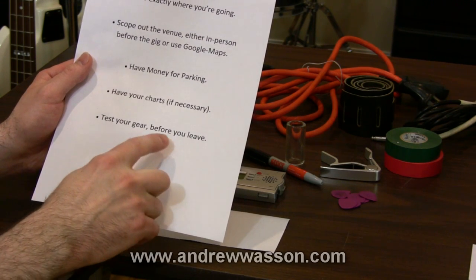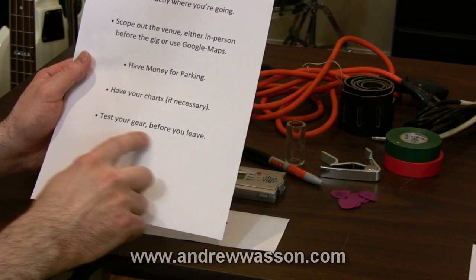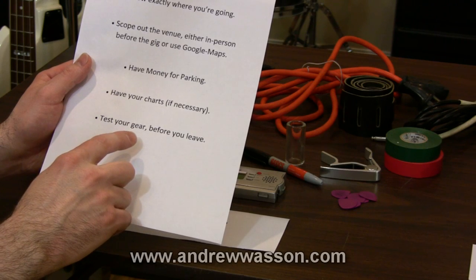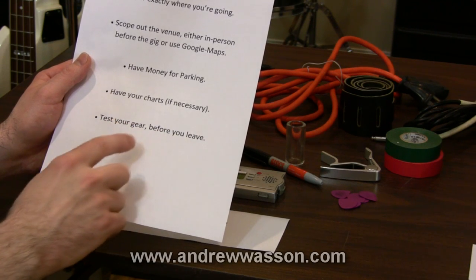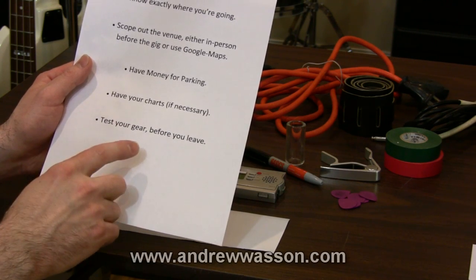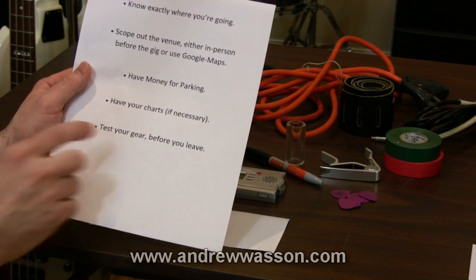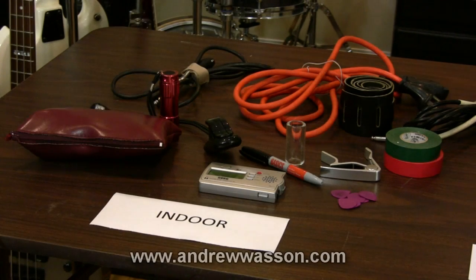Test your gear before you leave your studio or your home studio or whatever, because you could find a faulty patch cord, you could find a piece of your equipment isn't working properly. You may need to even run out to the music store and buy a new piece of equipment before you head off to the gig. So test your gear. Always test your gear before you leave your home.